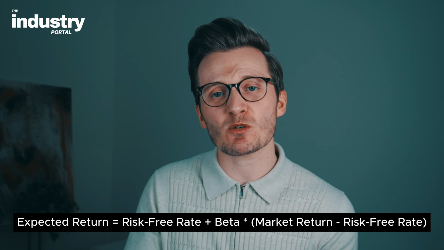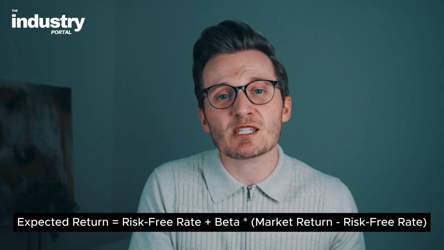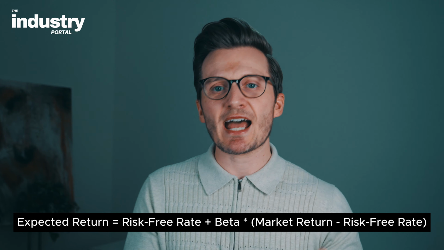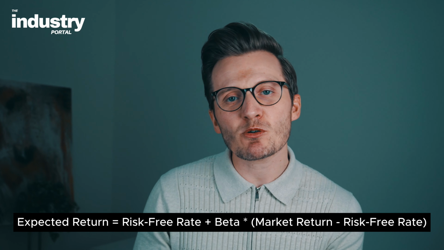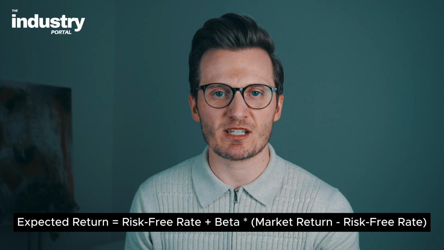The market return is the average return of the entire market. So think of something like the S&P 500 or the FTSE 100. And the market risk premium is the difference between the market return and the risk-free rate. So it tells us how much extra return the market is offering for taking on risk.